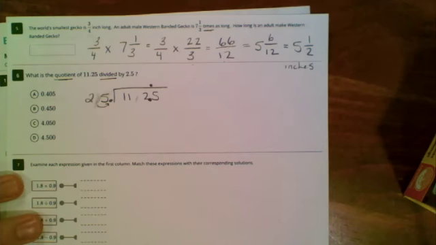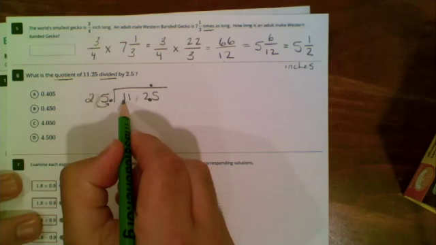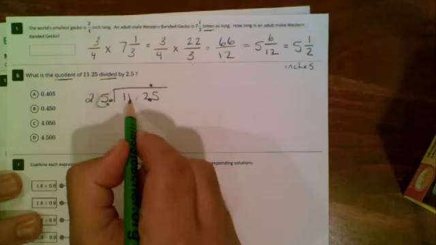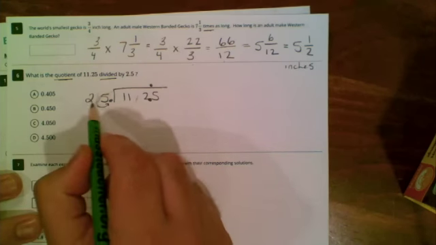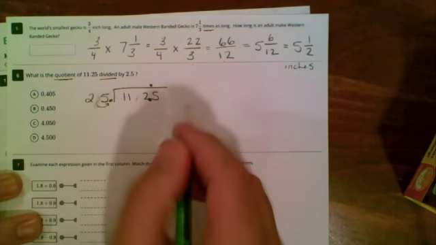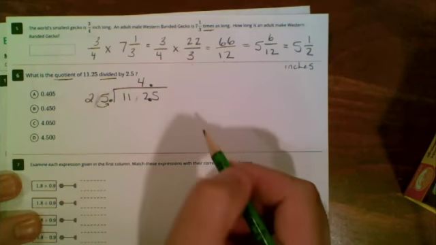So now we're going to divide just like we do with whole numbers. So we know that 25 doesn't go into 1, and we know it doesn't go into 11, but it does go into 112. It goes in 4 times, and so that 4 goes over the 2.